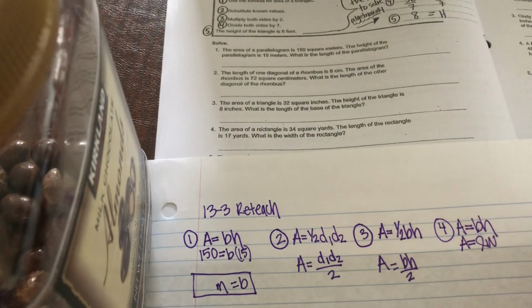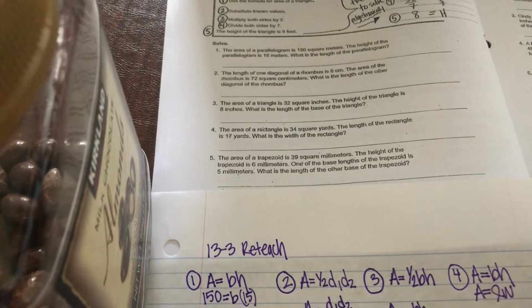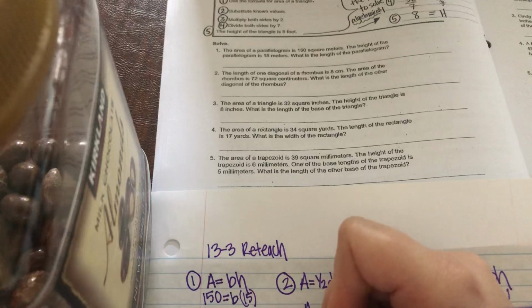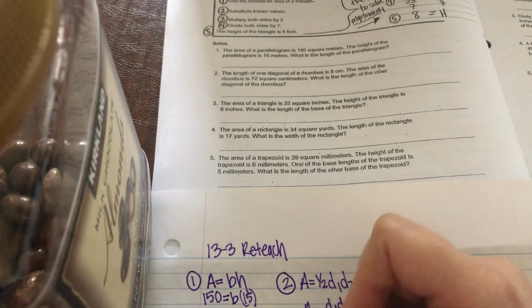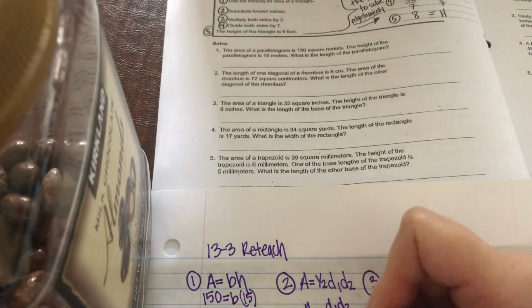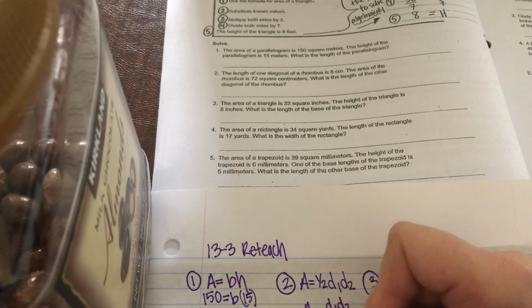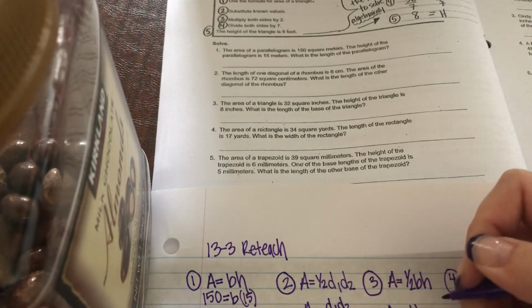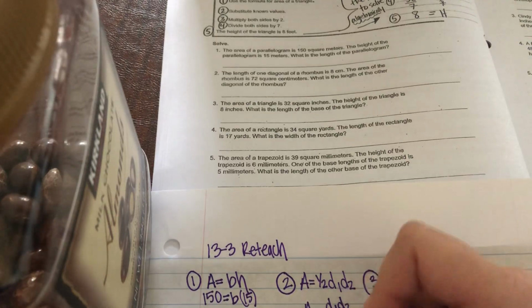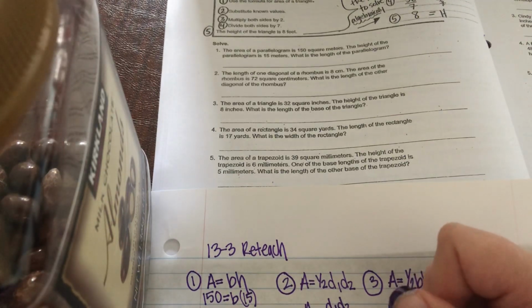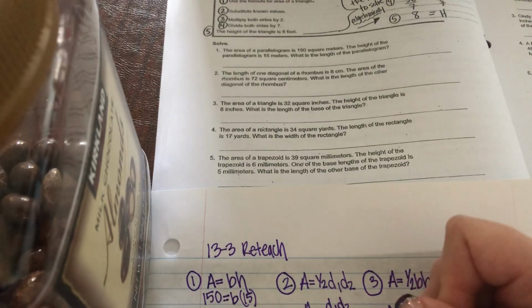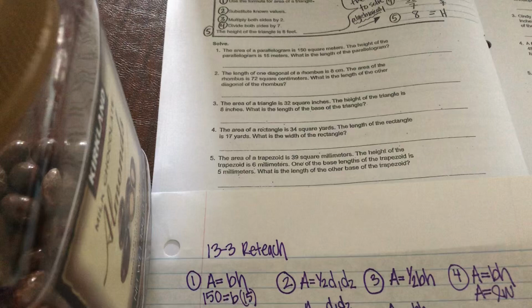You're to finish them. For number 5, we might do that one together. Number 5 says the area of a trapezoid. So for a trapezoid, write out the area formula of base 1 plus base 2 times your height divided by 2. They told you the area is 39, so plug in a 39 for your A. The height is 6, so plug in a 6 for your H. And one of the base lengths is 5 millimeters. What's the length of your other base?